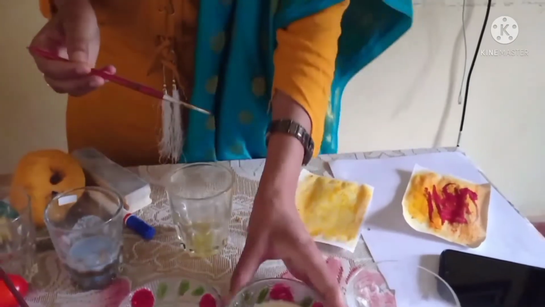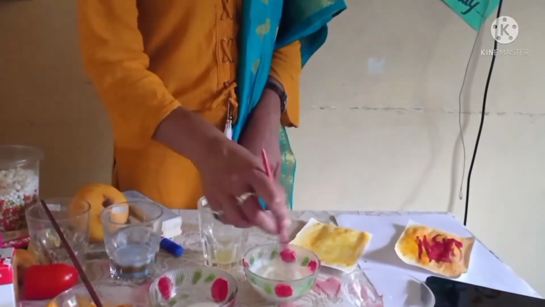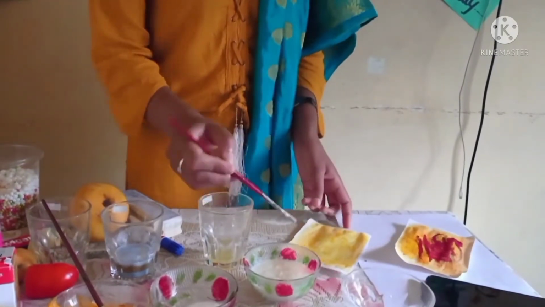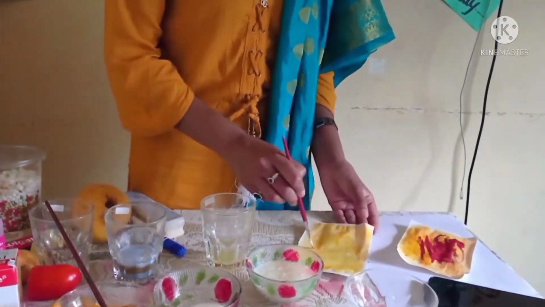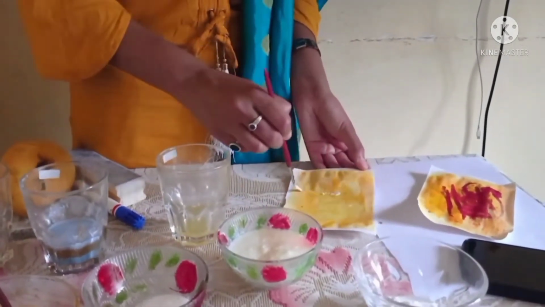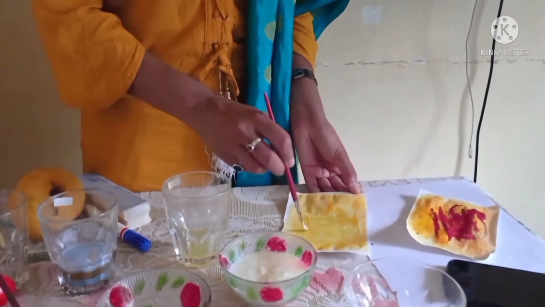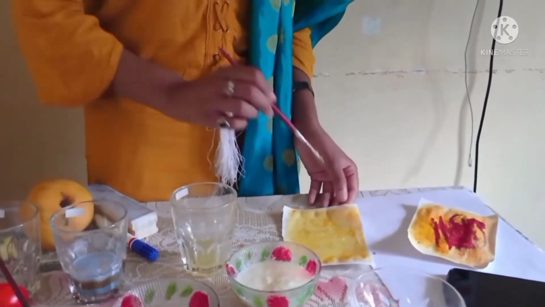Or we have here curd, which also contains an acid, lactic acid. So it will also not affect the paper. It is also not affecting it. You can see I am using curd. It is also not affecting our turmeric paper.